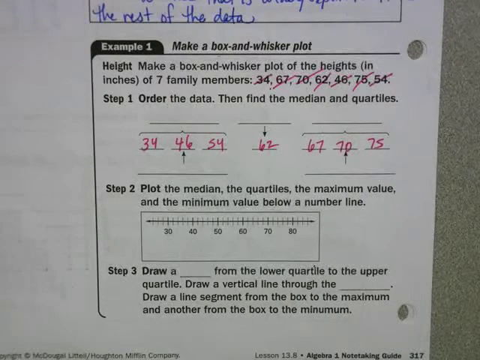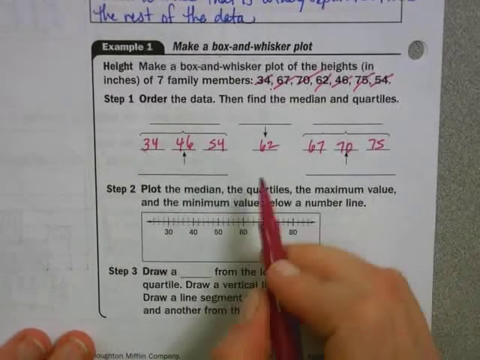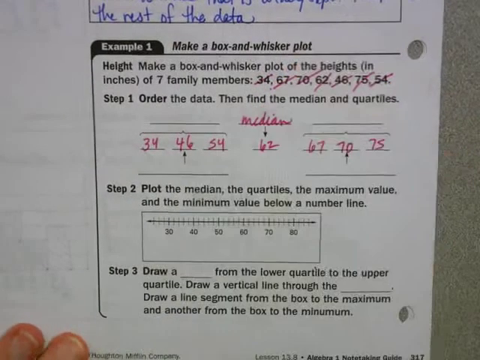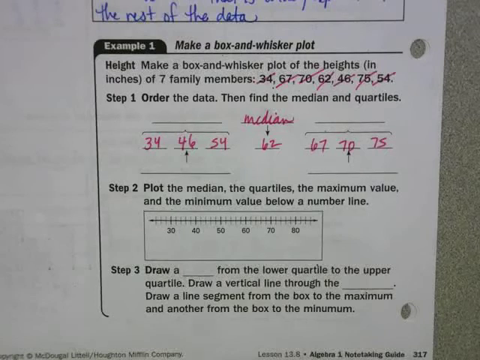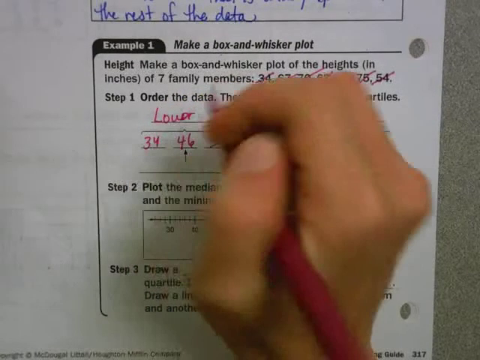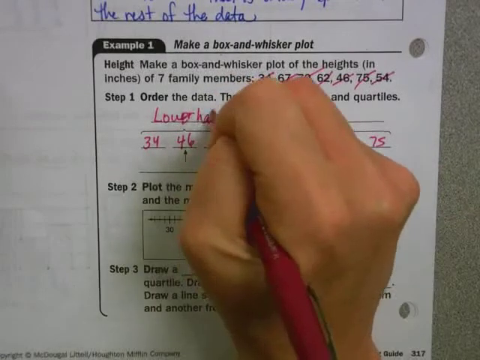Then you divide the data into an upper and a lower half. Well, there's an odd number in our data set, so this is the very middle. It is the median. If there was an even number, we would split the difference of the two middles. We'd find the mean of the two middles. Now, this down here is the lower half. The median doesn't get included. If it's a number by itself, it doesn't get included in the upper or the lower.